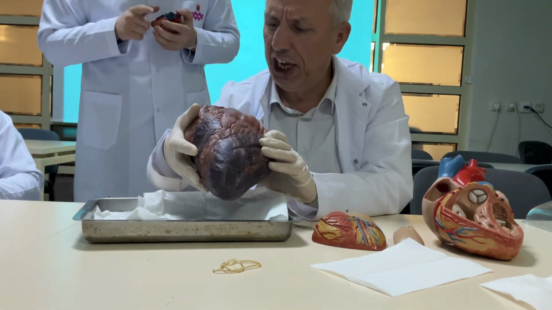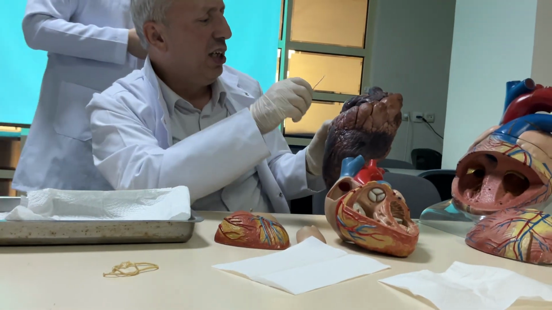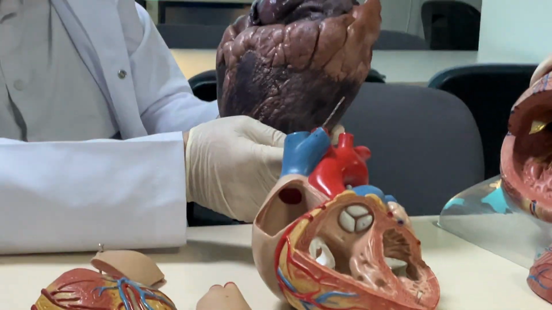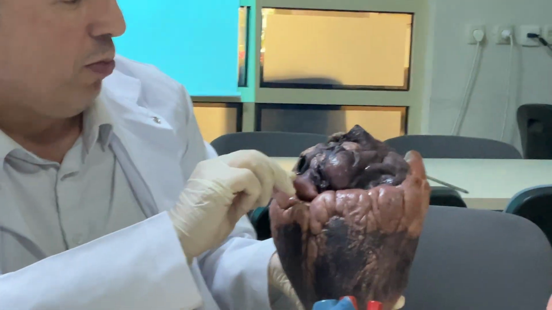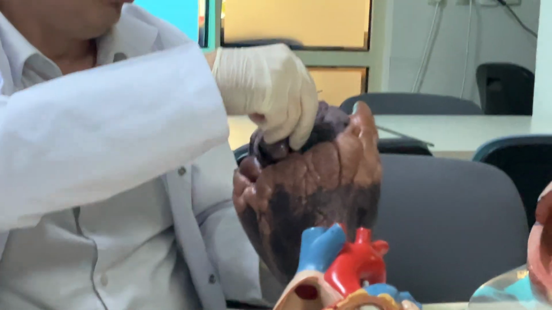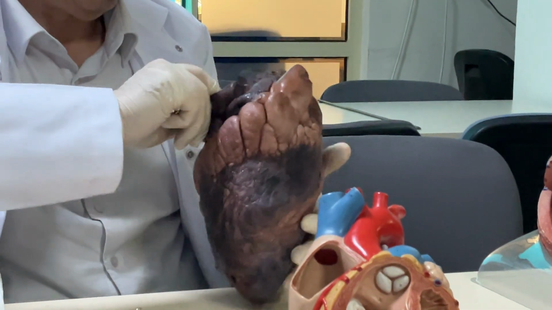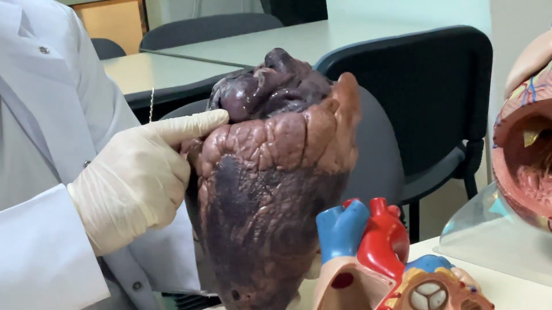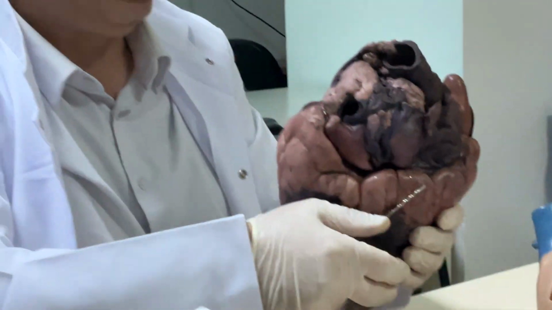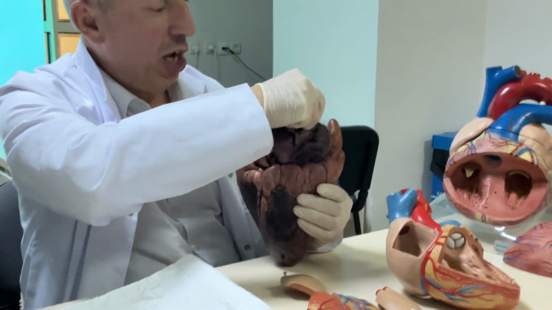Now, look at this one. Right here, I can see the pulmonary veins. You see these ones here? The pulmonary veins, here and here. And then, look at this one. Here you have the aorta.